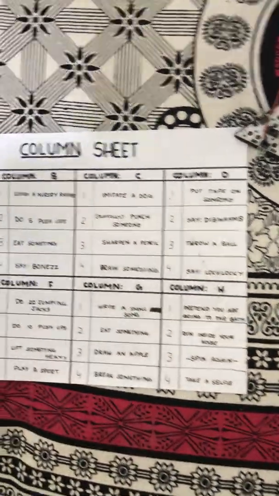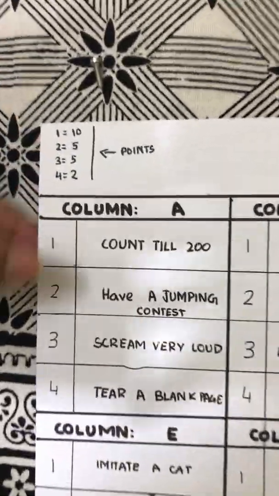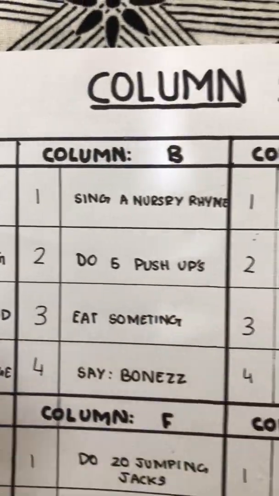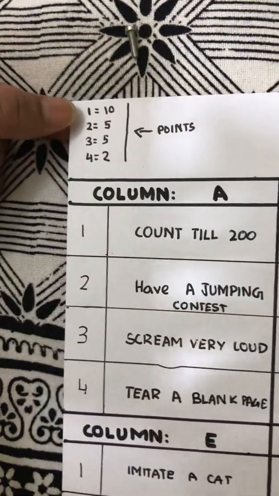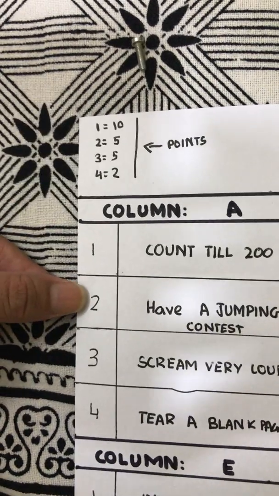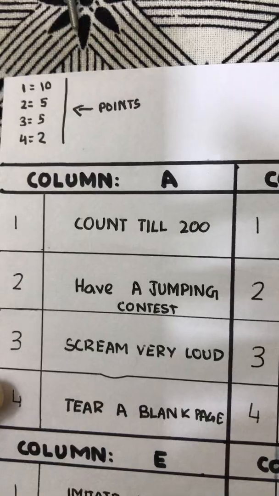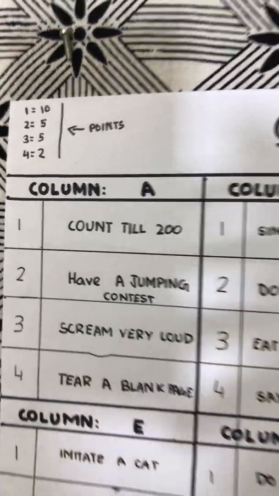Now, there's a point sheet. The first one for each of them, like for example, count till 200, or the first ones for all of them, is worth 10 points. The second ones are worth 5 points. The third ones are also worth 5 points. And the fourth ones are worth 2 points.